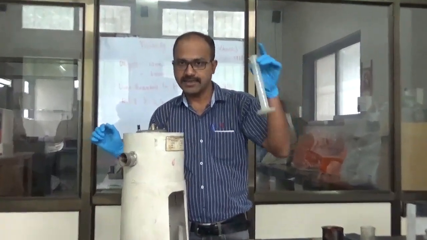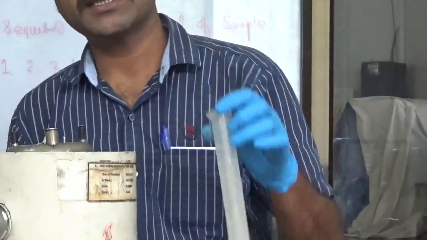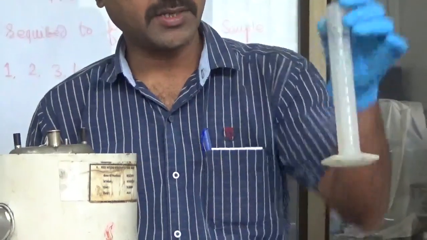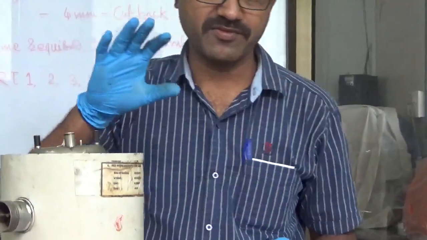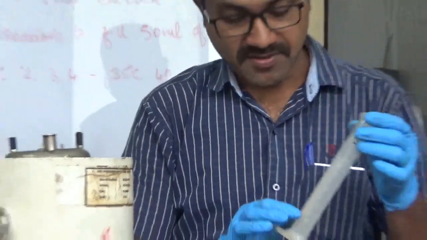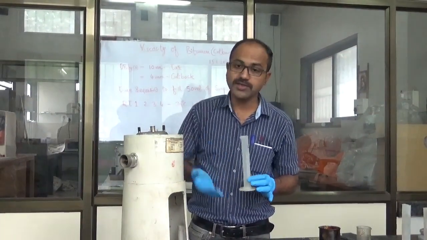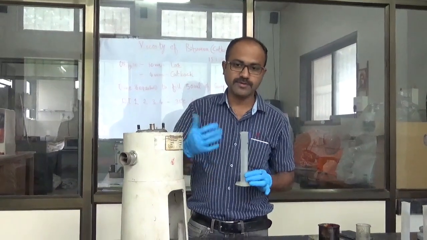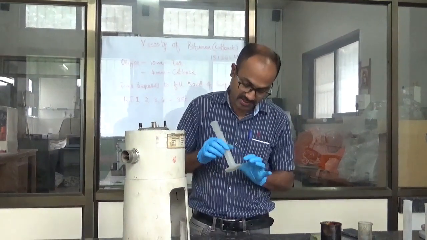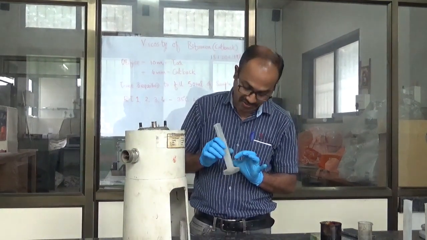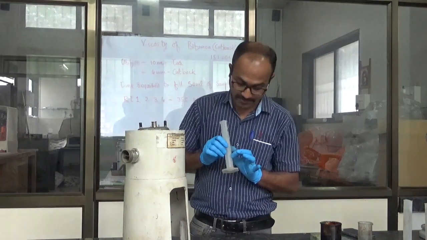This cylinder should be at least 100 ml. Actually this is 50 ml, but it should be 100 ml. First fill 20 ml with mineral oil or a soft soap solution.